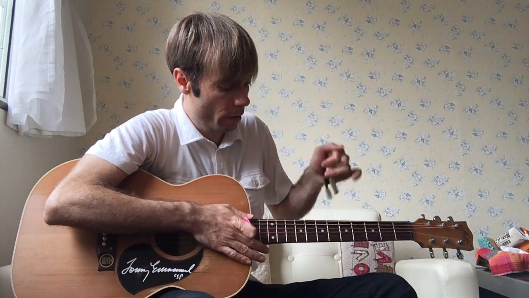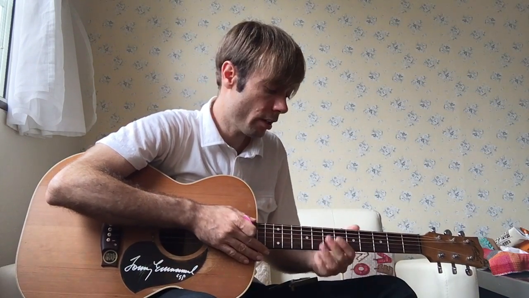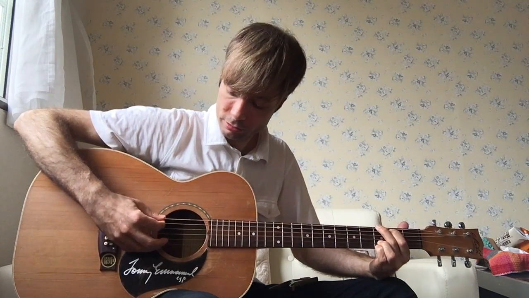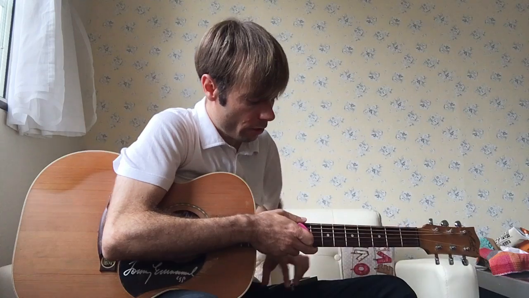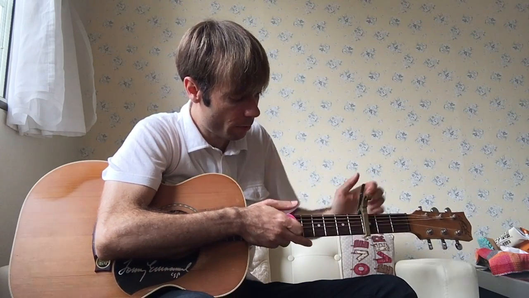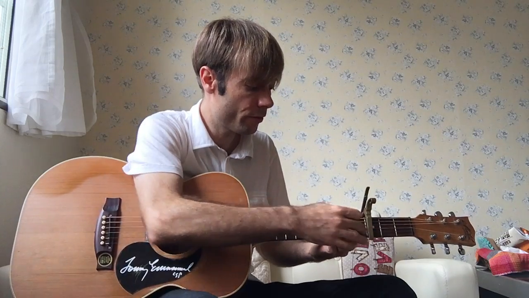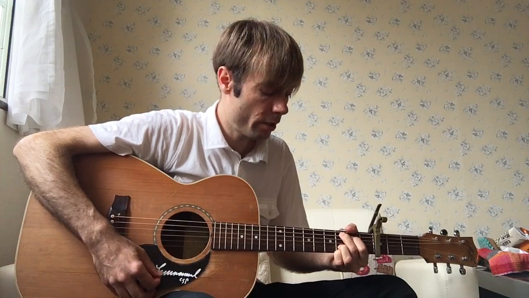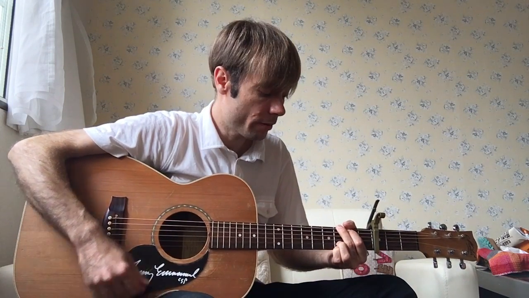Okay, one more chord that has a 6th string root note is the G chord. Okay, so I can figure out, all right, if I put the capo there on the 3rd fret, there we go, I can play the song as if it were in the key of G.